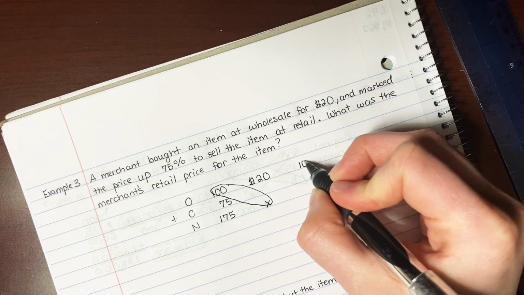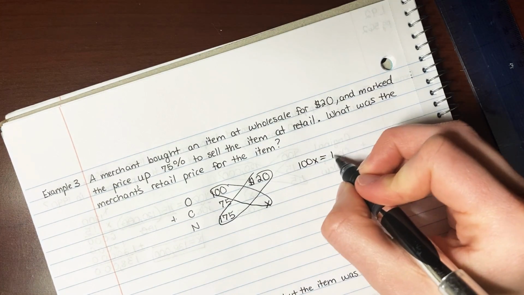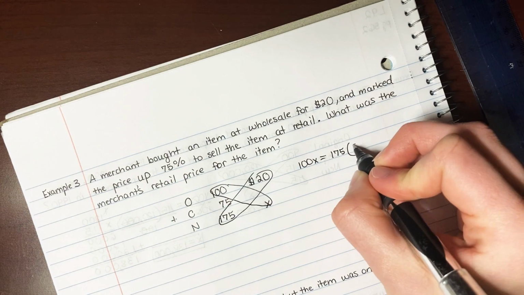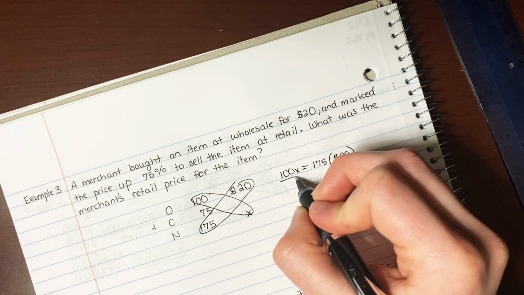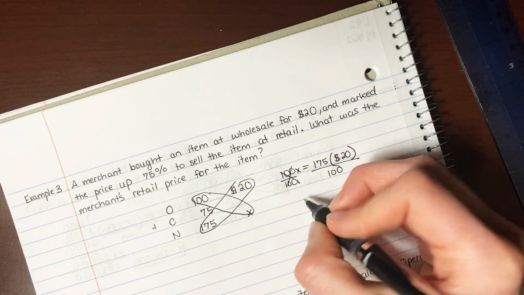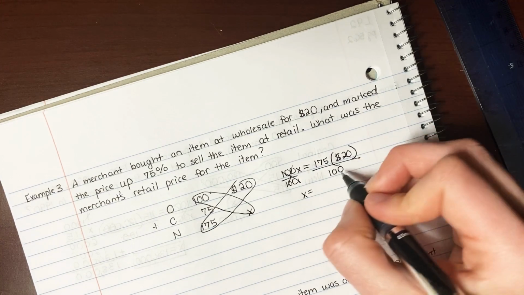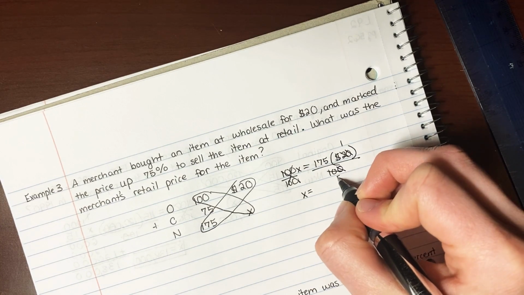100X is going to be equal to 175 times $20. Let's divide both sides by 100. We can cross out these zeros, and we know 2 will go into 10 5 times.